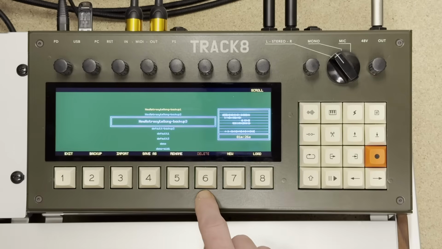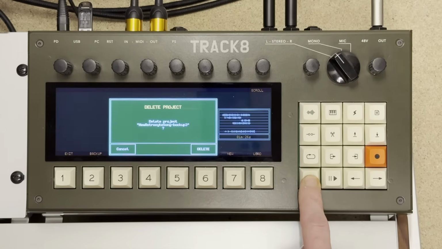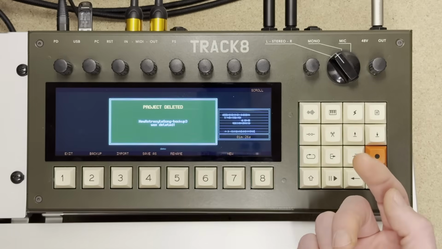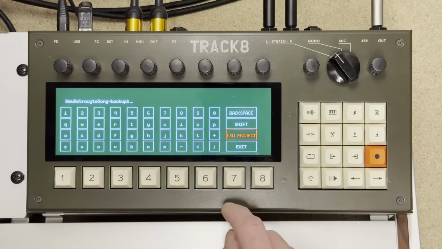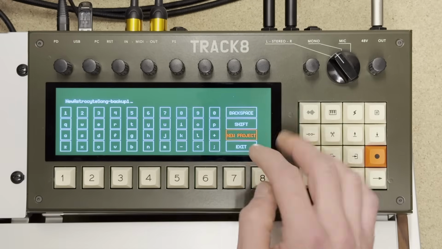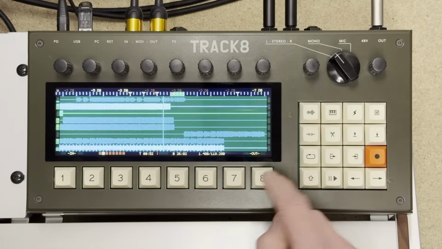But delete requires you to press the shift button and then you can delete. It asks you if you still want to delete it and then press the 6 button. Here you can create a new project with whatever name. It chooses the current name for you to edit, and you can load a project by simply hitting the load button.